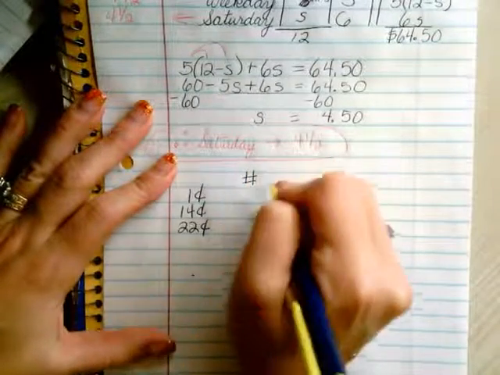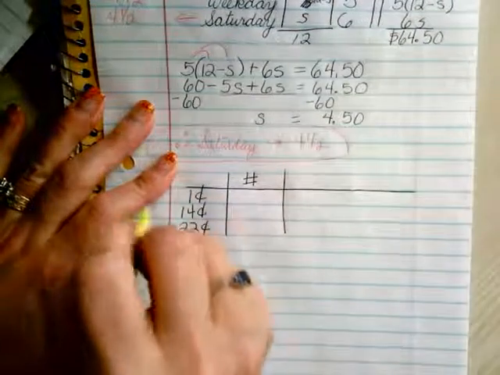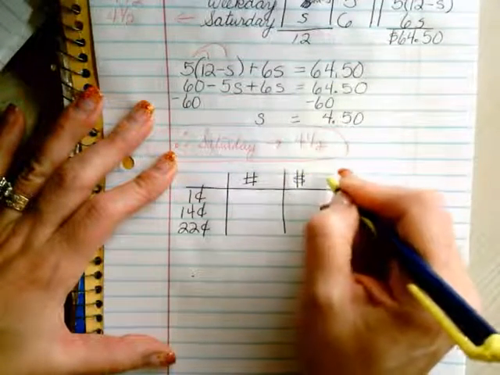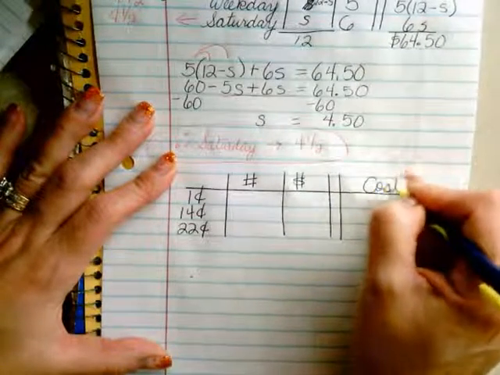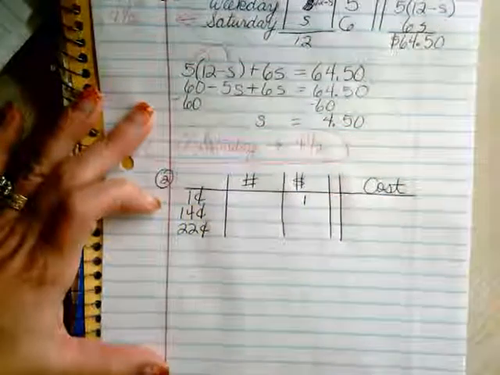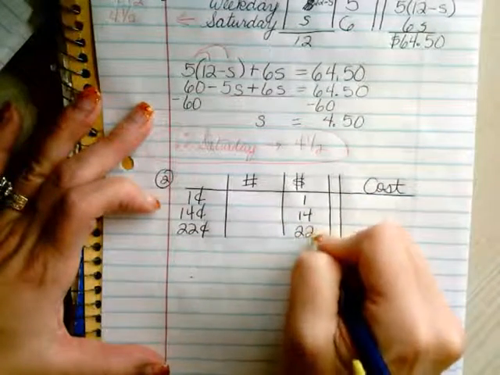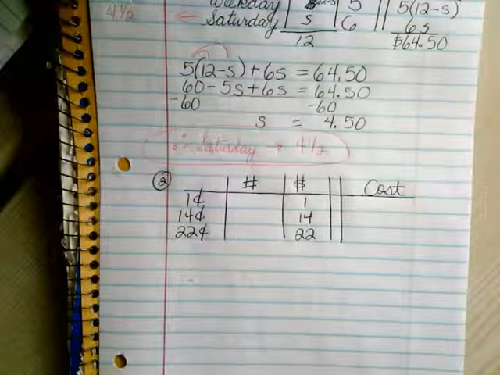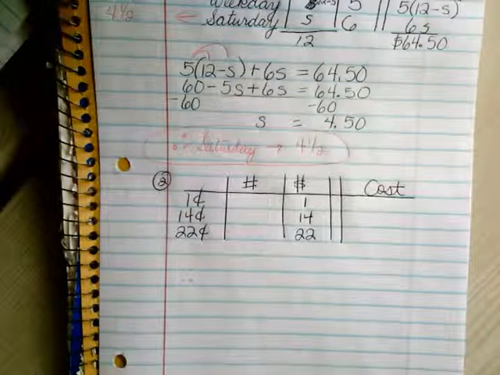The number of stamps multiplied by the price or the value will give you the cost. How much is a 1-cent stamp worth? I'm going to say 1 cent. A 14-cent stamp is worth 14, and a 22 stamp is worth 22. Now the reason I'm doing this is because of their hint. When I get to $9.90, I'm going to call it 990 cents. It's just easier and quicker to work with it that way.